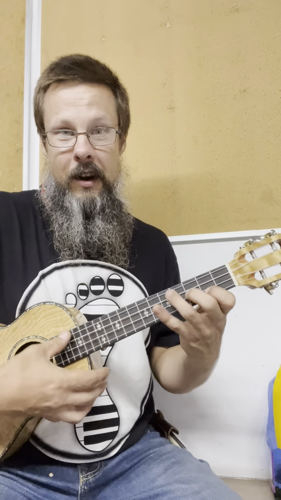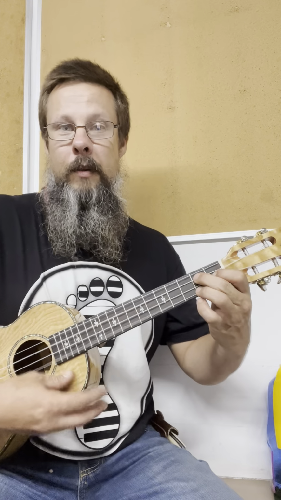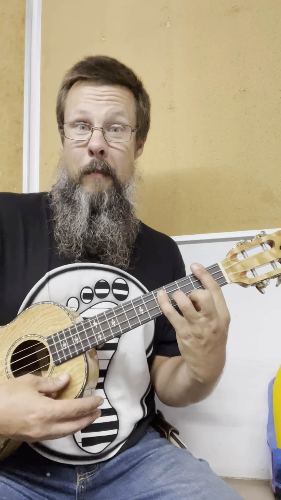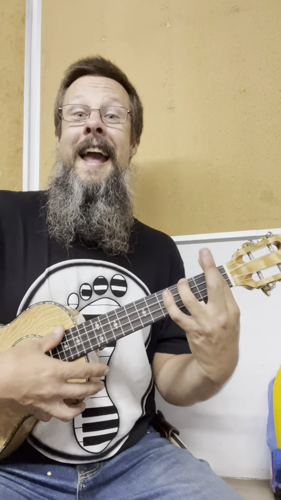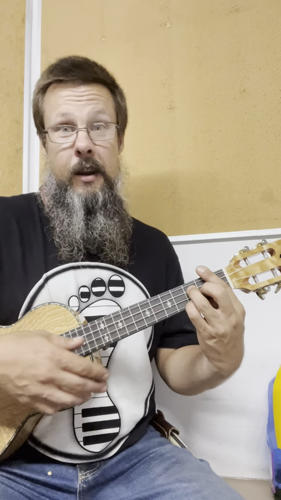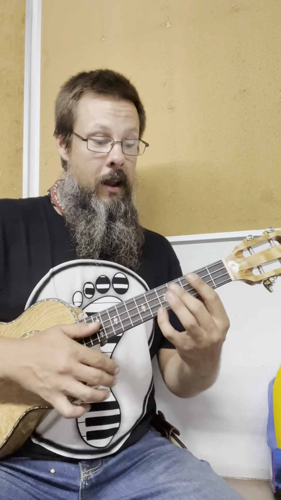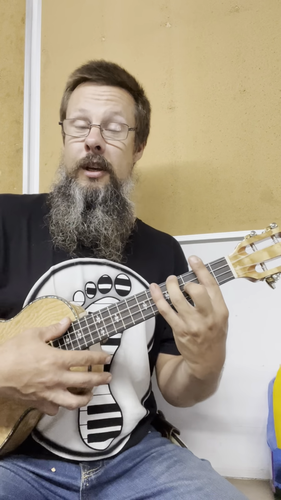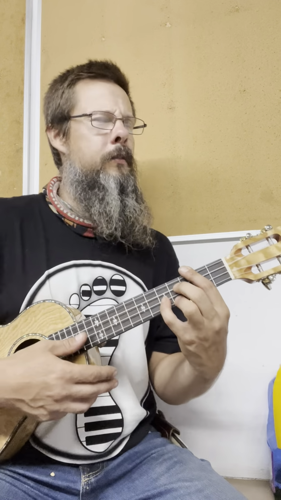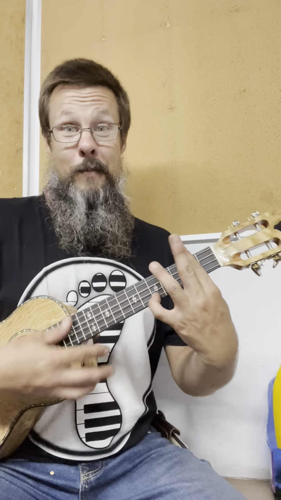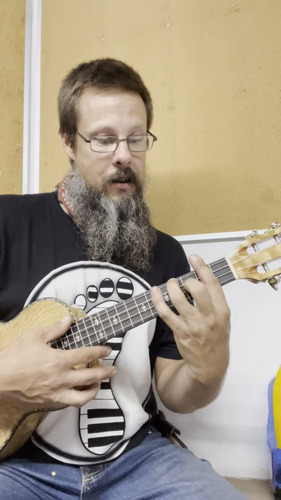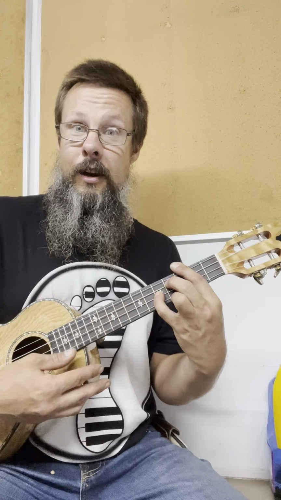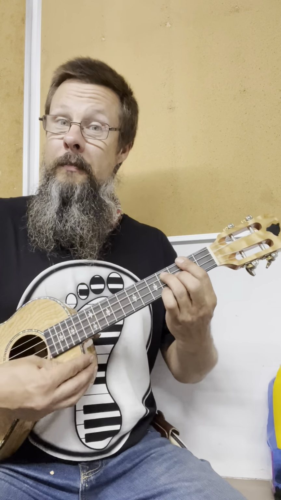C major, D minor, E minor, F major, G major, A minor, B diminished, C major. C sharp minor, D sharp minor, E sharp minor, F sharp major, G sharp major, A sharp minor, B sharp diminished or C diminished, and then C sharp diminished. Being able to go D major, E minor, F sharp minor, G sharp major. No, that's not right. In the key of D, I'm so sorry. D major, E minor, F sharp minor, G major, A major, B minor, C sharp diminished, and D.